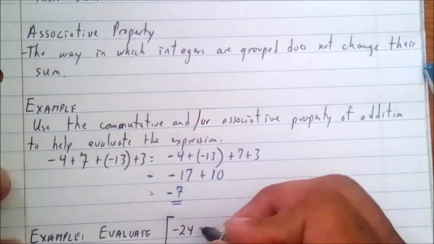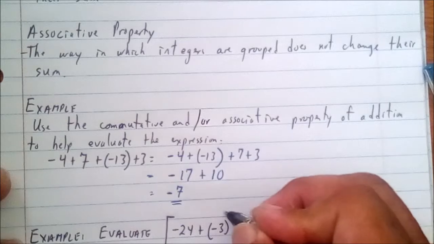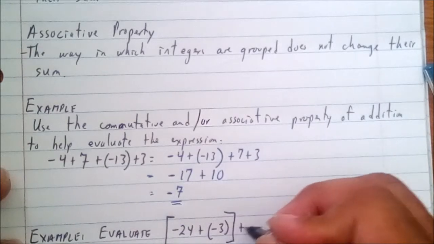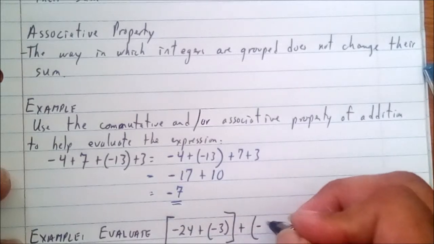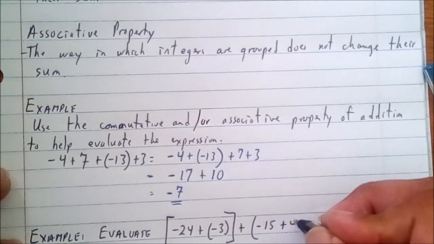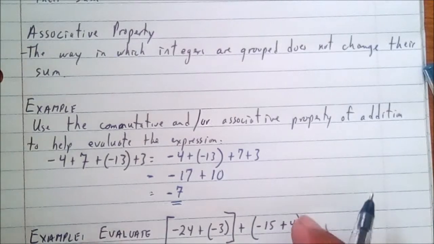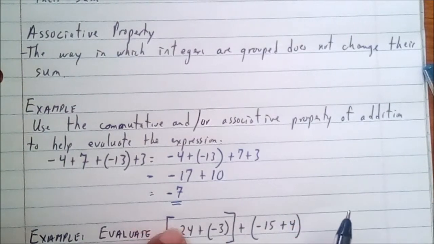Negative 24 plus negative 3 close bracket plus negative 15 plus 4. Okay, now we'll perform the addition within brackets and the addition within the parentheses first.